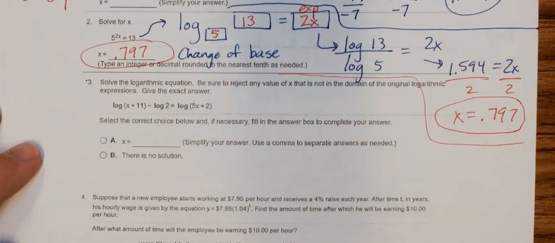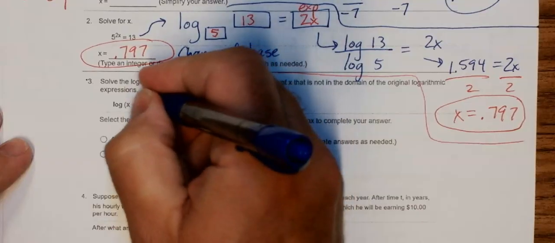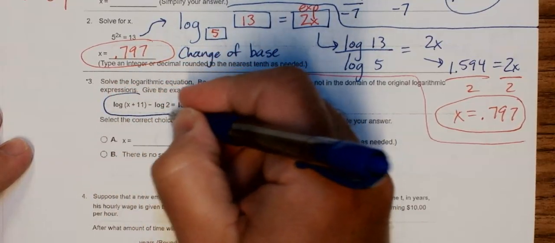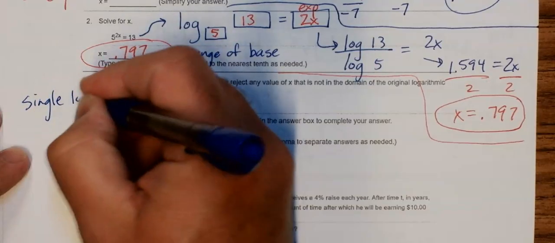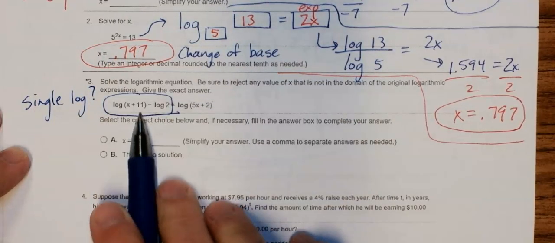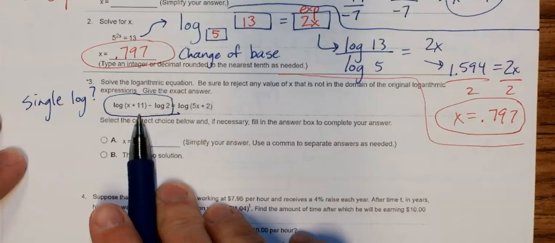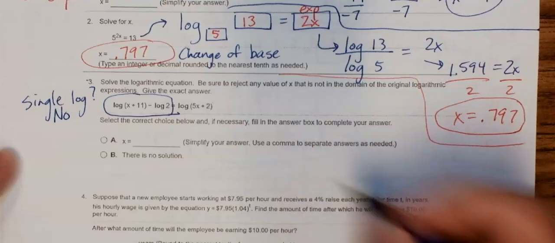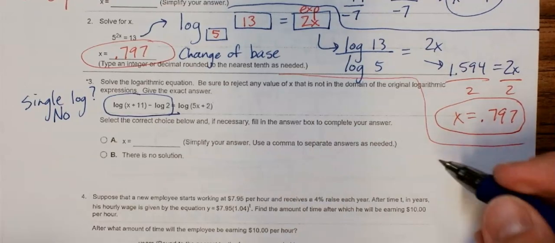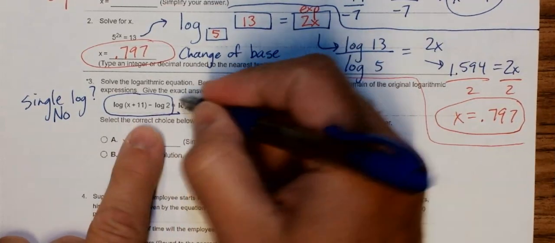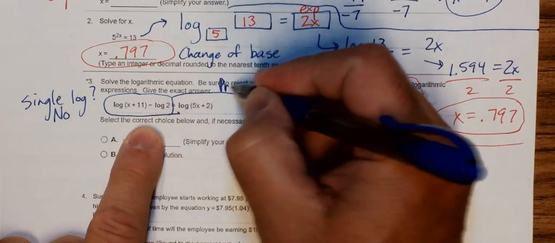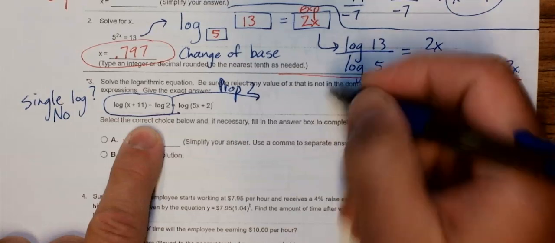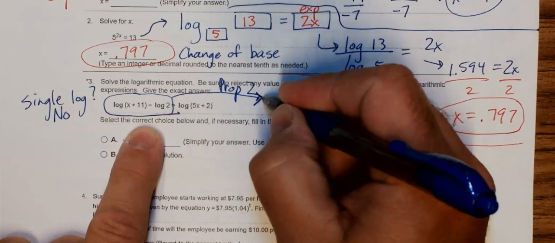Okay, question 3. Do we have a single log here? Yes or no? No, we do not. So we're going to have to use one of our properties. And, of course, since I see subtraction there, that's going to be property number 2.